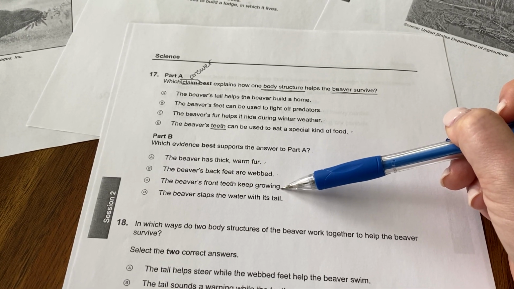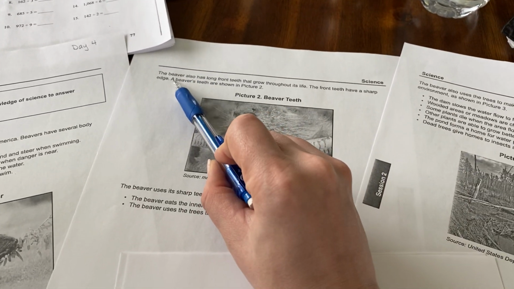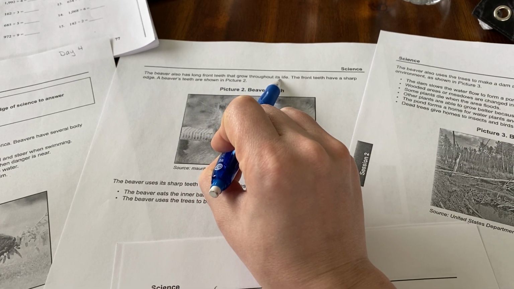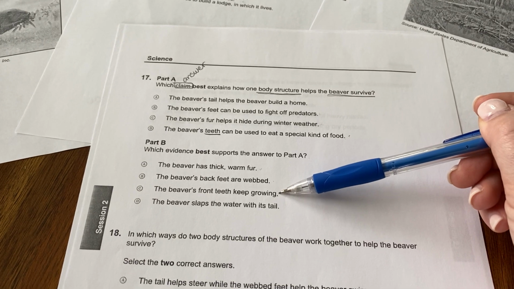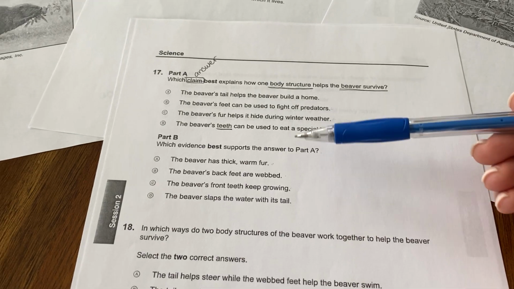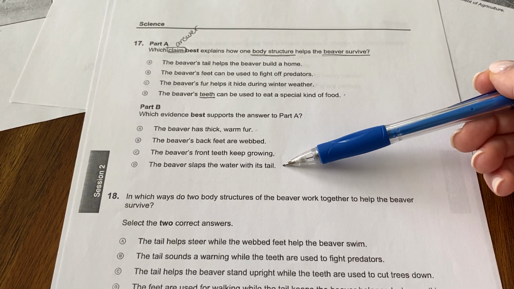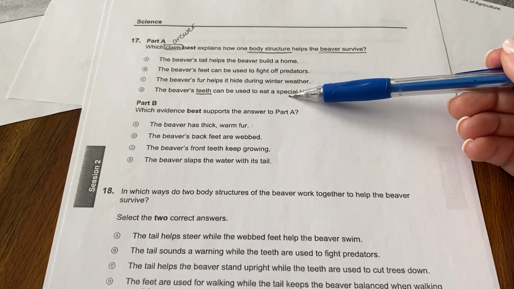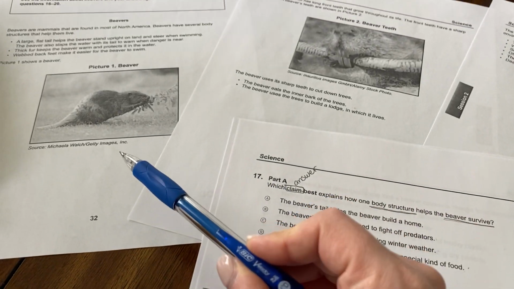C, the beaver's front teeth keep growing. Okay, I remember reading here, the beaver also has long front teeth that grow throughout its life. So would you agree that the teeth keep growing? Yes, and it relates back to what we selected for part A. And lastly, the beaver slaps the water with its tail. Well, does that have anything to do with the beaver's teeth? No.